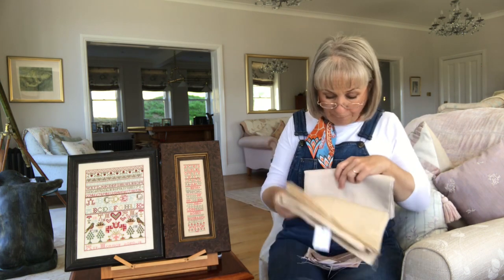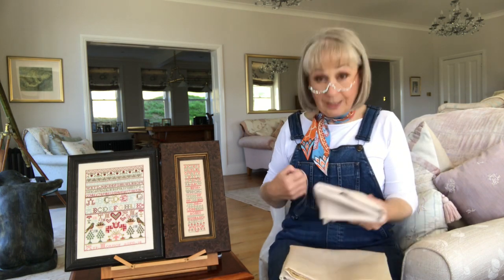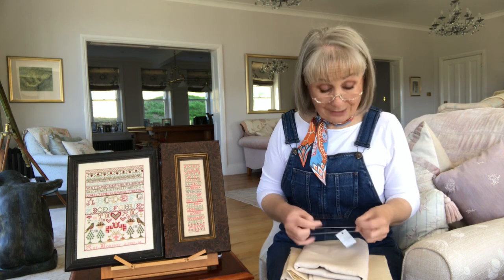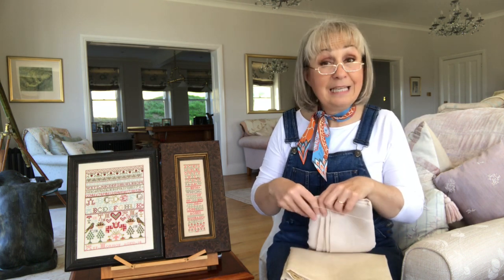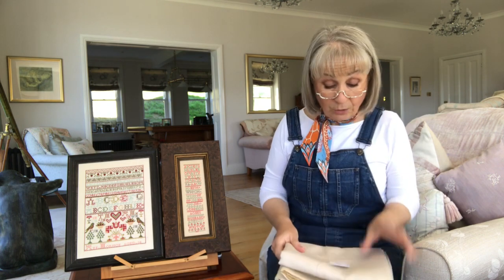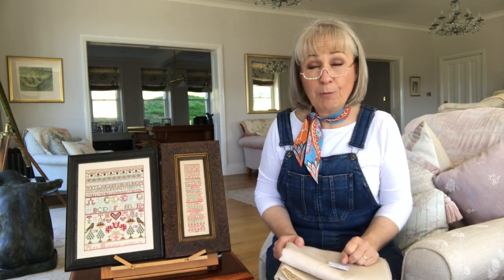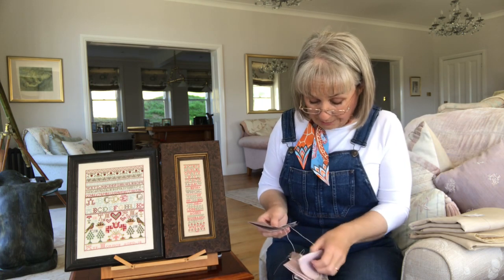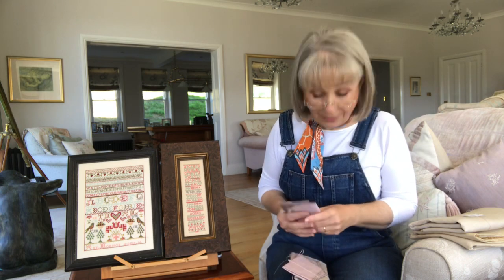Now, when you're ordering 46 count that's on a Zweigart base, you must remember that there are two different versions. There is the Bergen, which is an uneven linen, and you also have the Bristol, which is an even linen. And if you let Dukas know which of the two you want, she will dye that for you. Now, at the moment, Dukas is on holiday, and I think she's probably back in about 10 days' time. So if you email her, you might at this time have to wait a little while for a reply because she's on holiday.